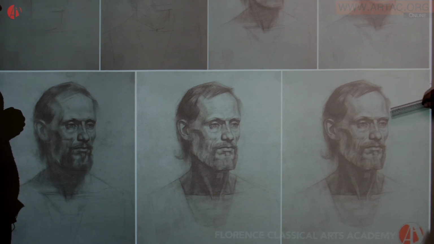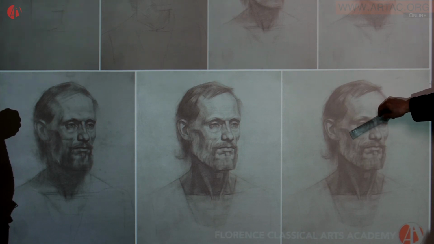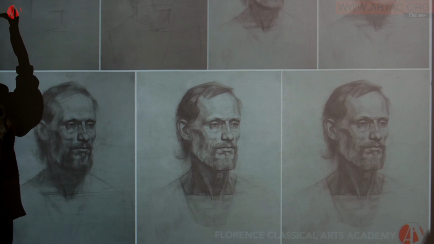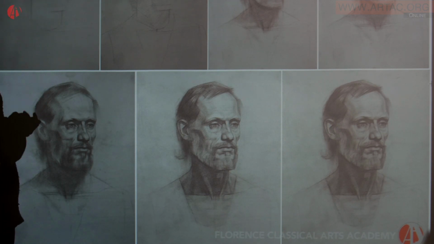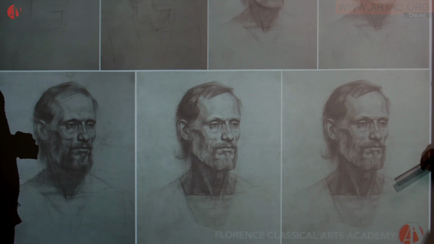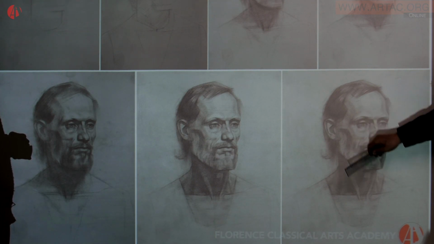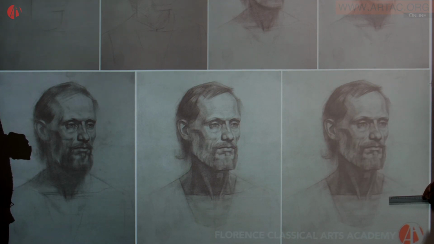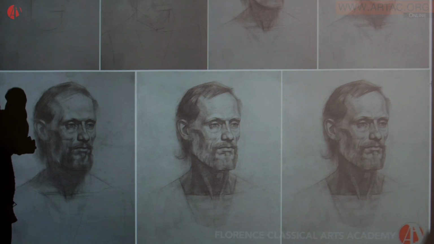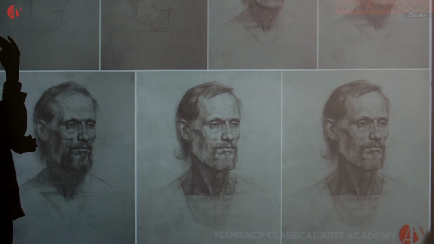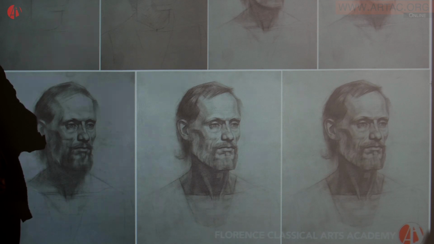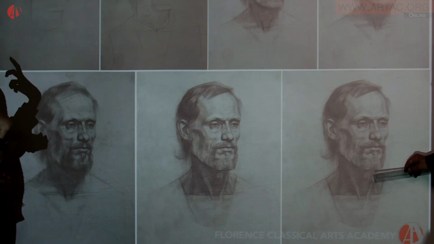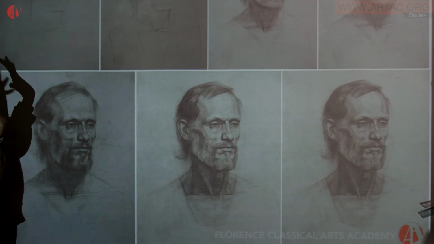Вот как, например, здесь линия носа. For example, here the line of the nose and line of the zygomatic bones. Вот, например, как здесь, линия подбородка и линия края. Or here the line, the lower edge of the chin, and then the line that shows the beginning of the rib cage.